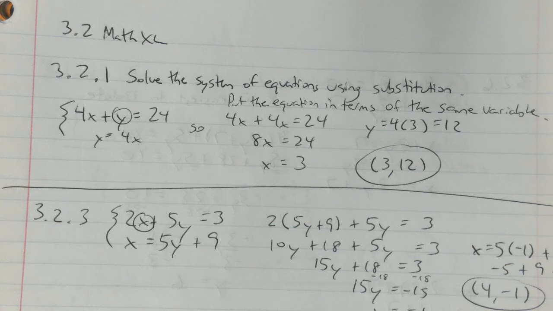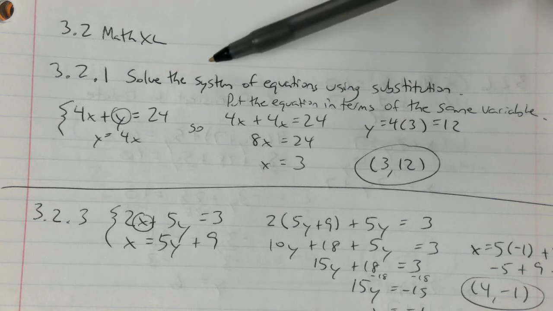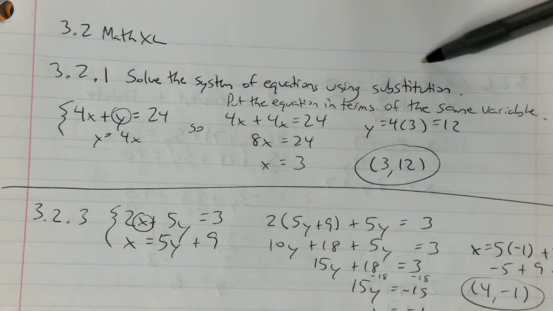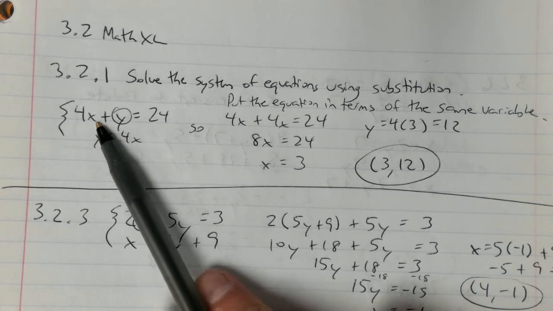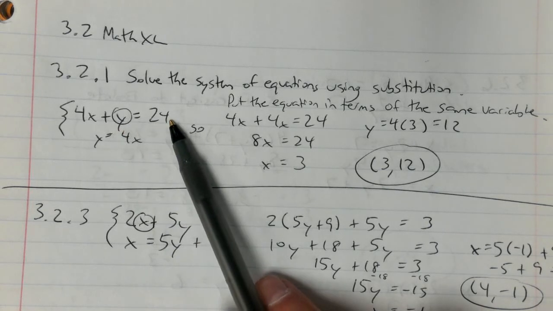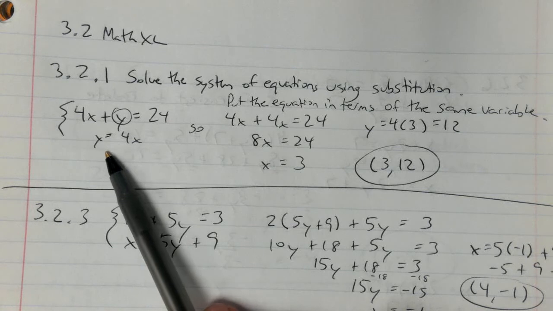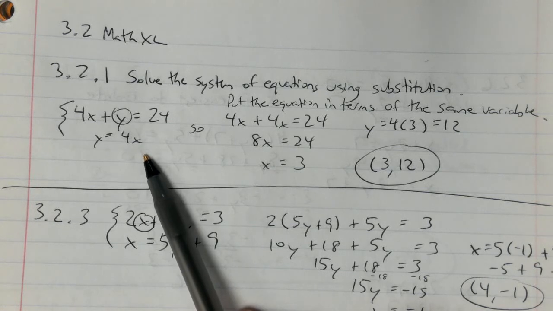Hey everybody, here's a quick video on the first part of the Math Excel for 3.2. On 3.2.1 it says solve the system of equations using substitution. Your first equation given is 4x plus y equals 24, and your second equation is y equals 4x.